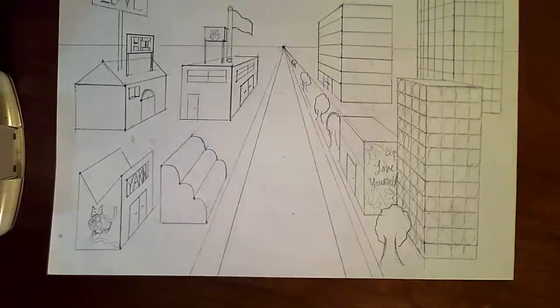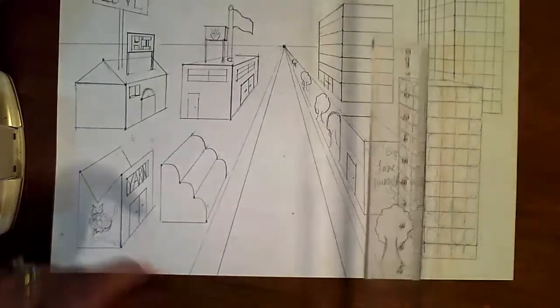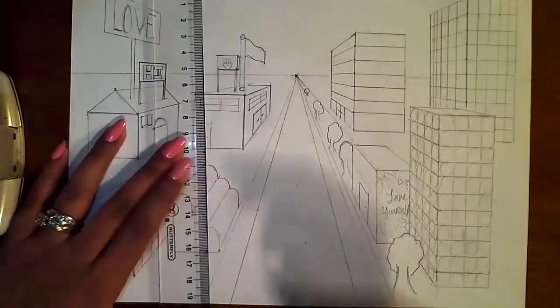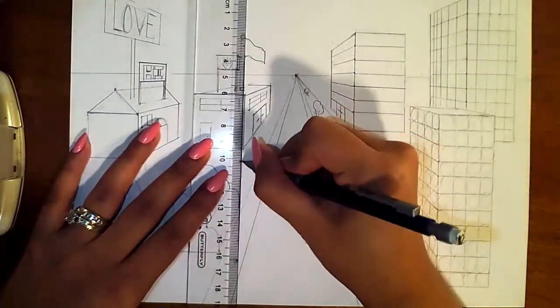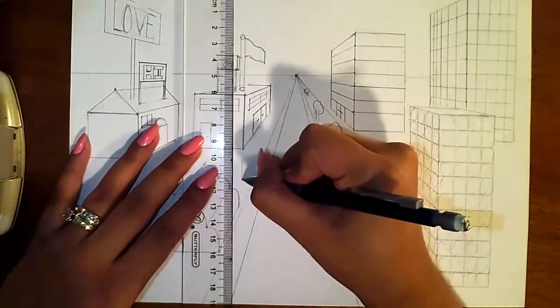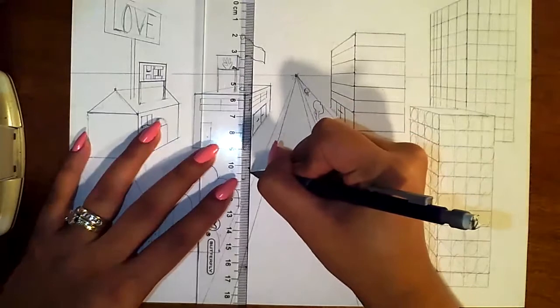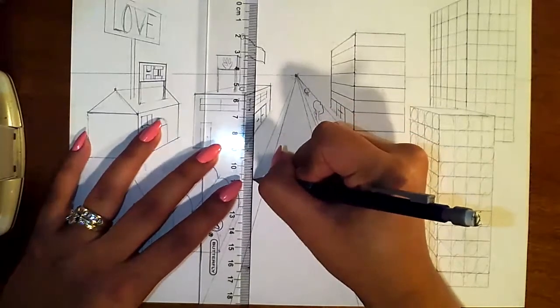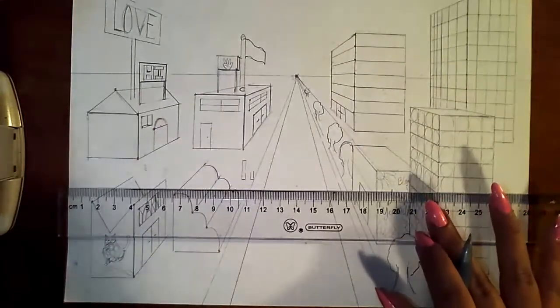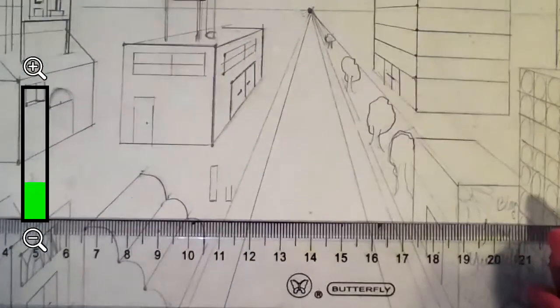For this one, I'm going to go ahead and draw a little bench right here. So how do the benches look like from the side? They look something like this. So remember, when we're drawing in perspective, all we have to do is draw how the shape looks like from the side.